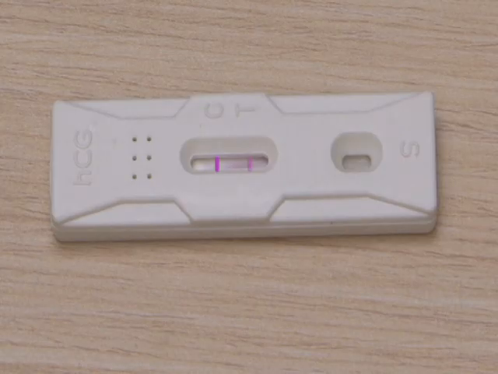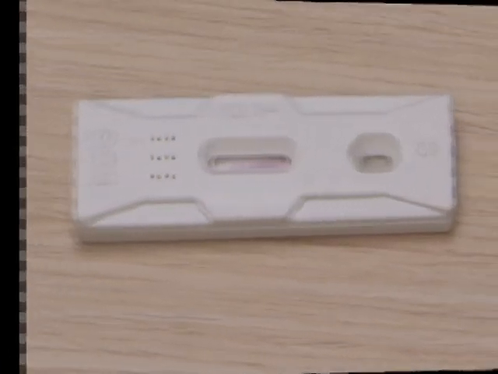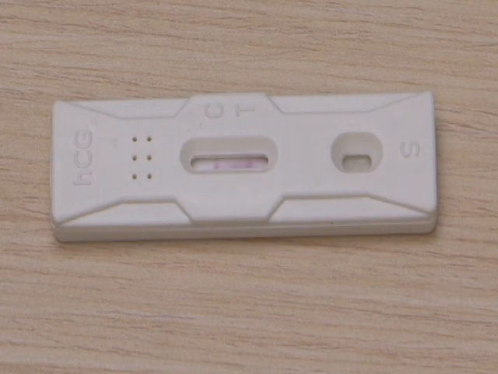Weak pregnancy test. If the color of the line at the T end is weaker than the color of the line at C end, repeat the test after 2 to 3 days. If still weak positive, refer her to the doctor.